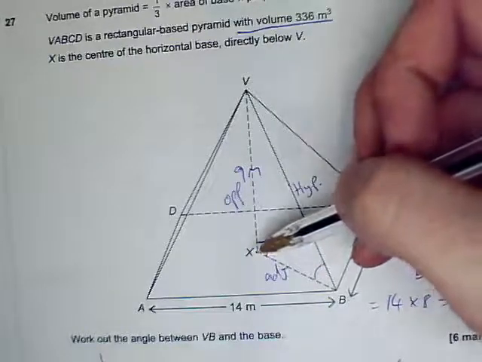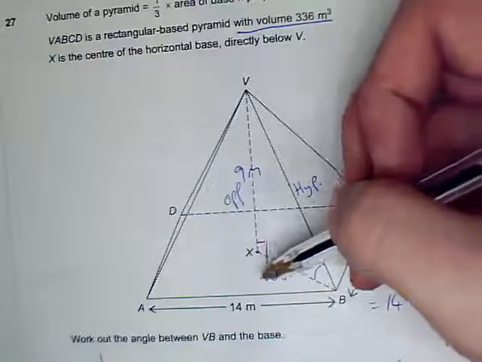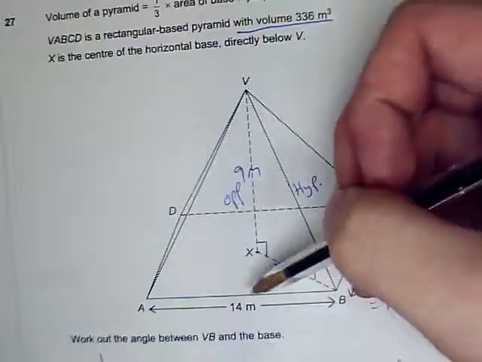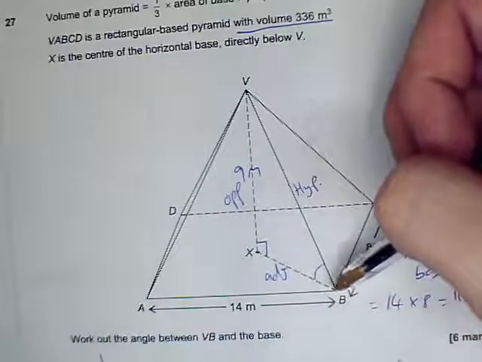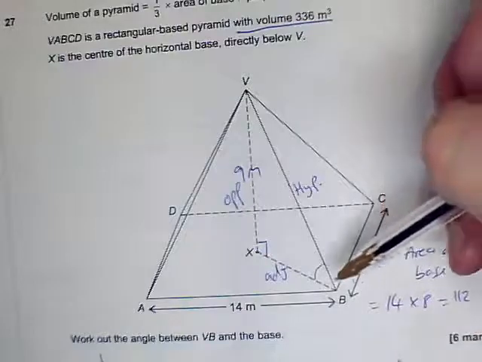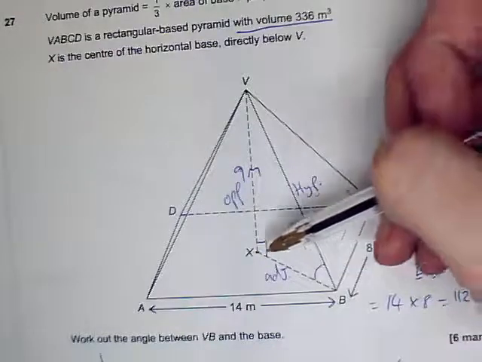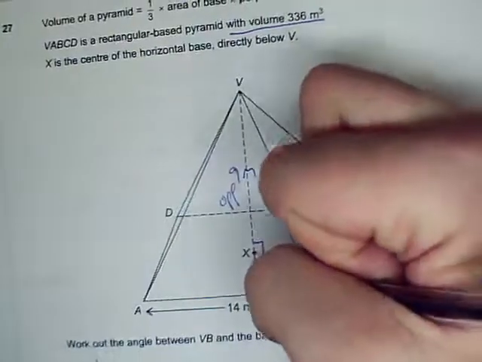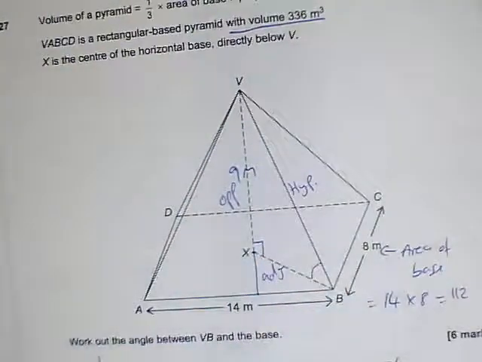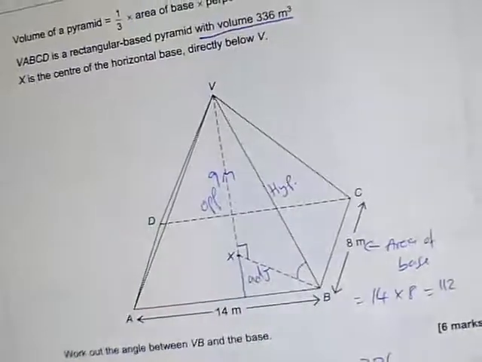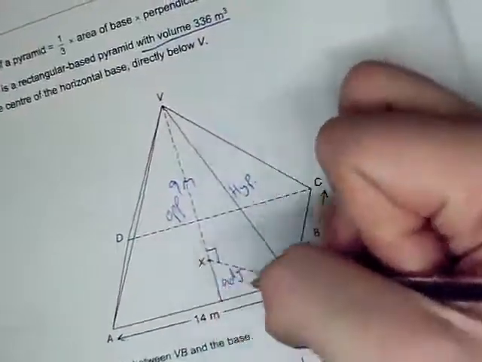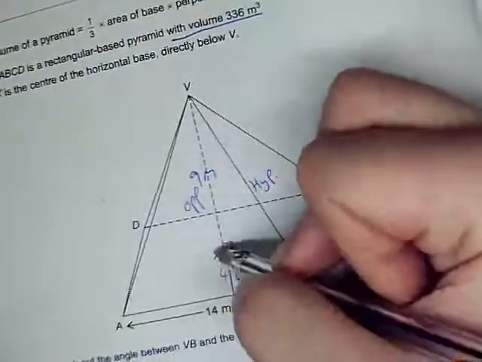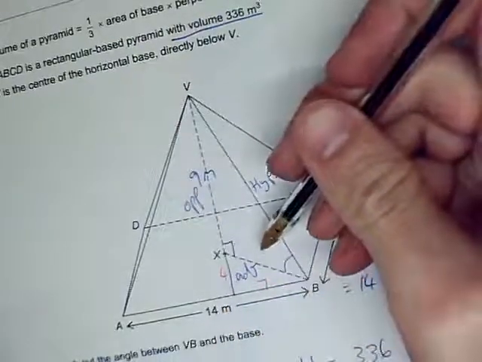Now, we're told that x is in the center of the base. Therefore, if this is 14, this distance here must be 7. And if this distance here is 8, the distance up to this point here must be 4. So actually I can use Pythagoras here. If I now make a triangle on the base, and I've labelled this 7 and I've labelled this 4, I can use Pythagoras first of all to work out what this is going to be.